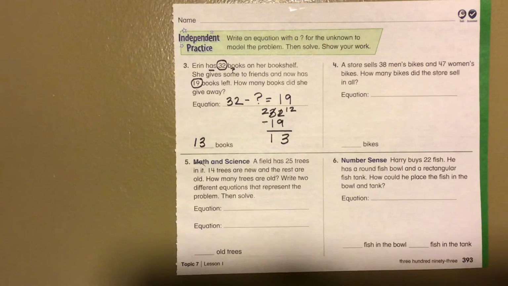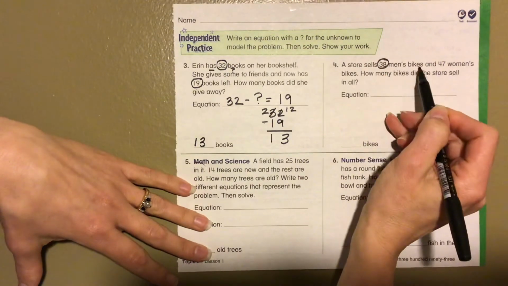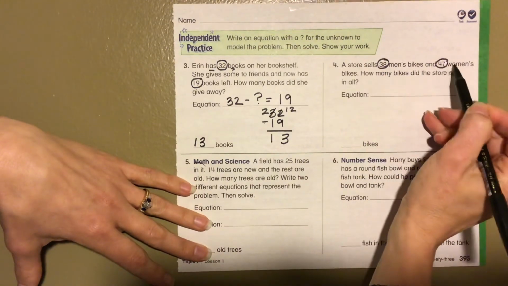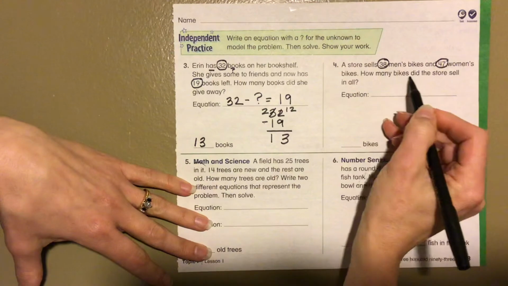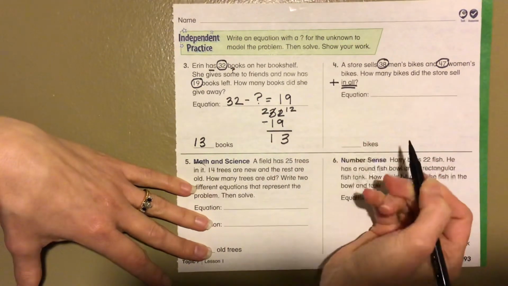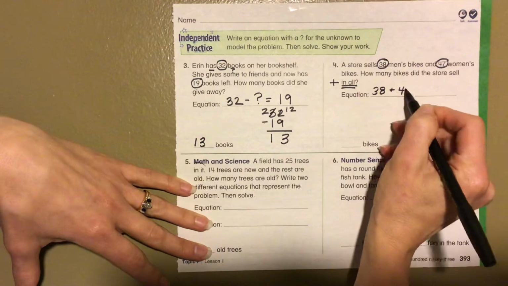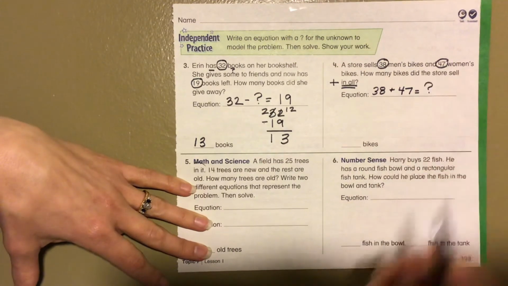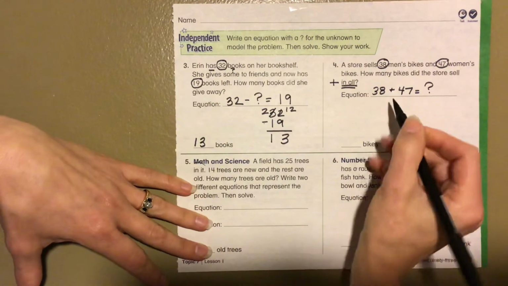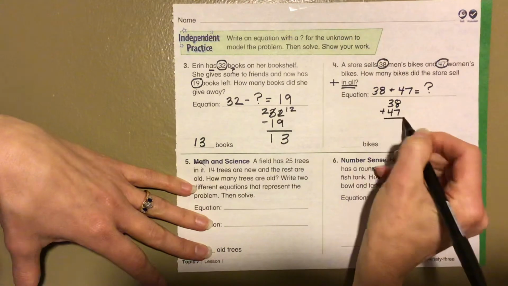All right, let's look at number 4. A store sells 38 men's bikes and 47 women's bikes. How many bikes did the store sell in all? In all lets us know we're adding. So we have 38 plus 47 equals question mark. So we have to solve for that. We're going to do 38 plus 47.